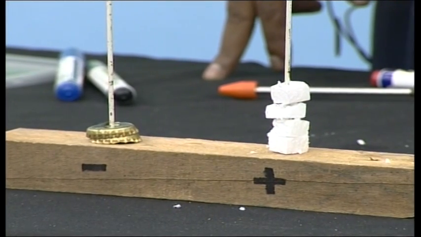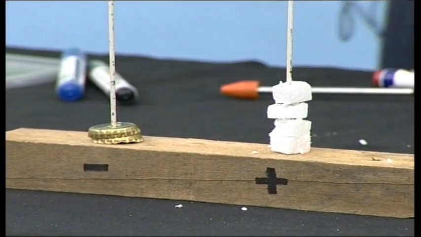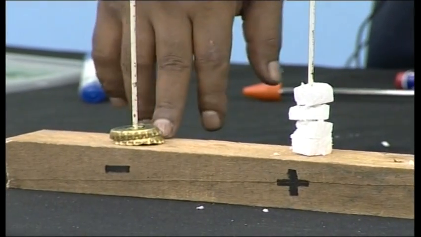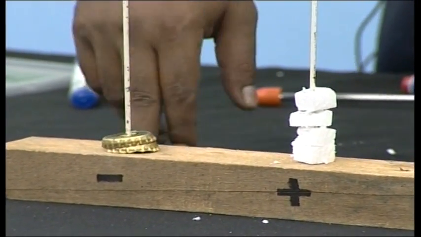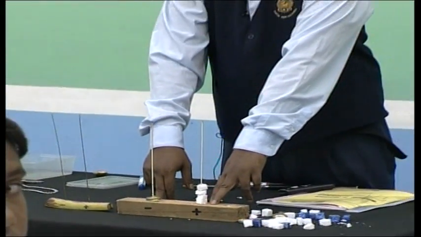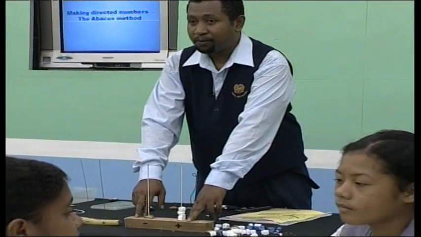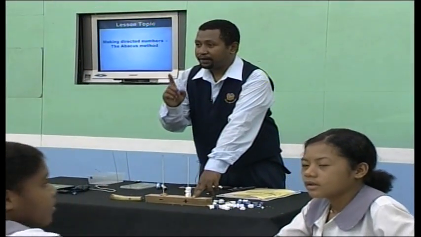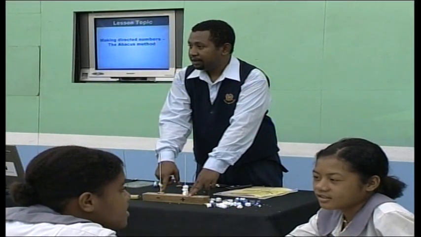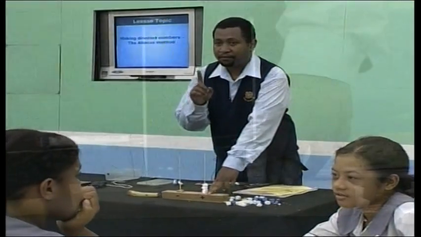What is the directed number? Madeline? -2 and +4. Yes, I have -2 on the negative side, 2 bottle tops, and +4, meaning 4 blocks on the positive side. Now, on this abacus, I would like you to give me only one directed number. When you compare the negative and the positive, what will be your answer for one directed number?